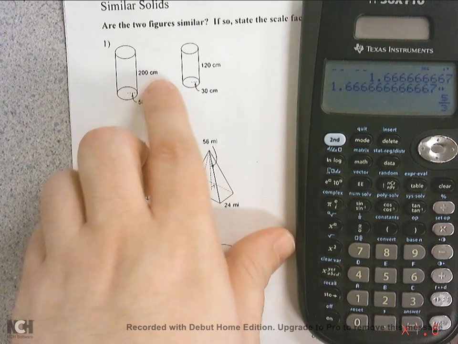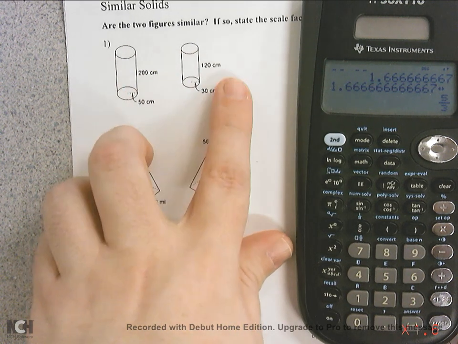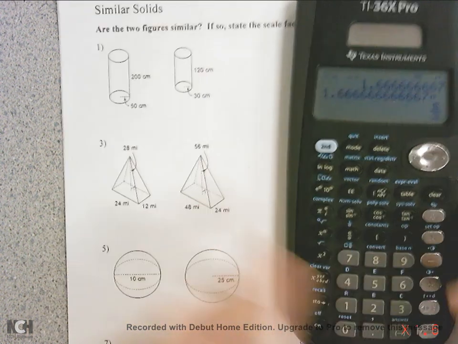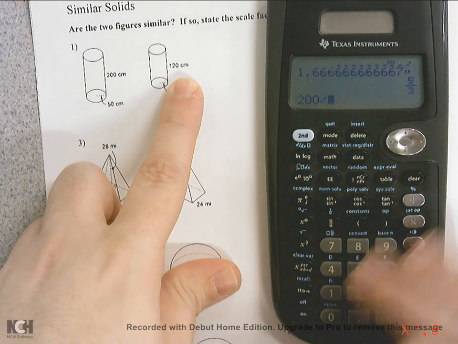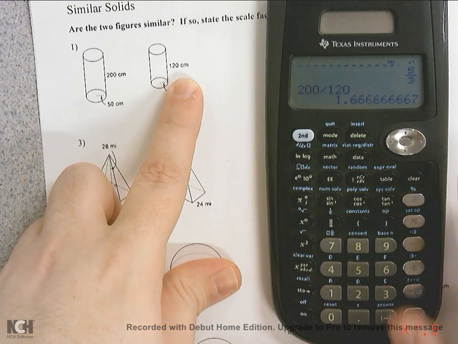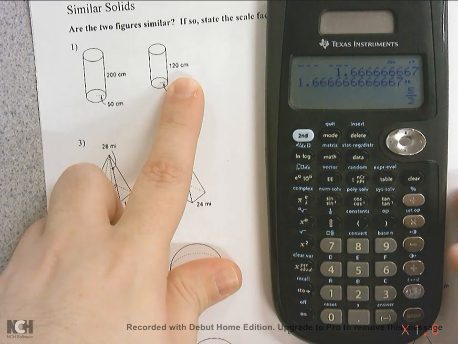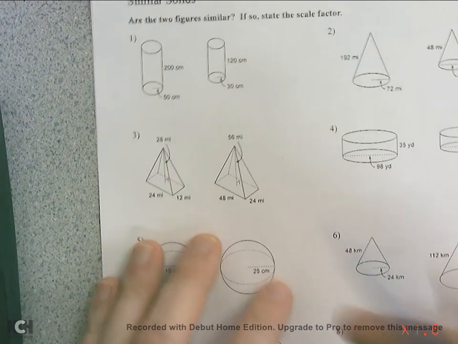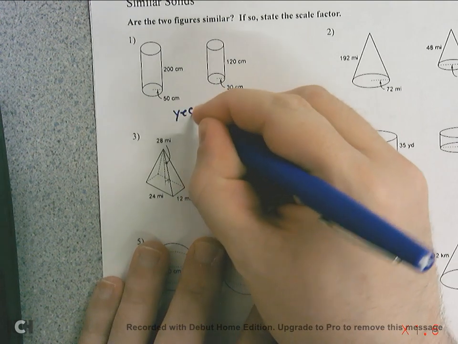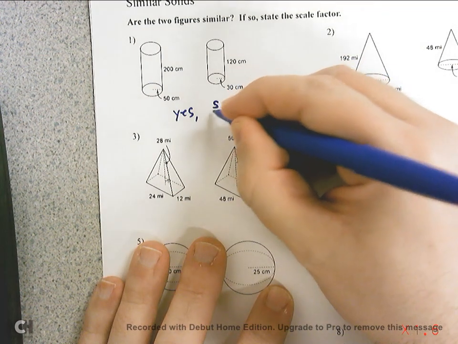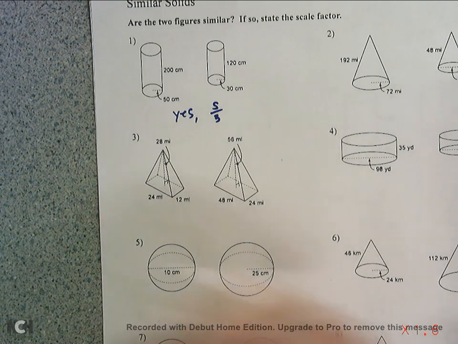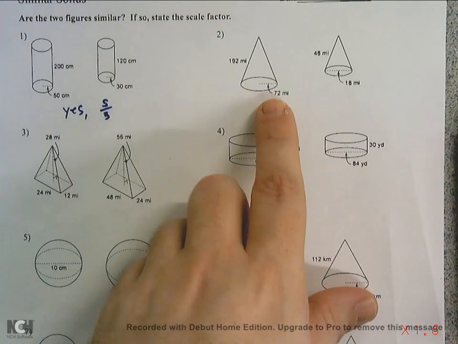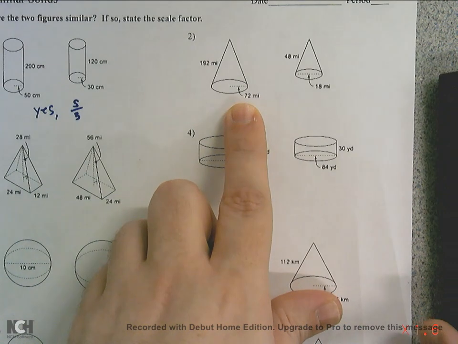Now, in order to be similar, that means the height would also have to have a scale factor of 5/3. So let's try it. 200 divided by 120 is going to be 5/3. So to answer the question, yes, they are similar, and the scale factor would be 5/3. Okay, not too tough, right? Let's try another one. So let's look at number 2.